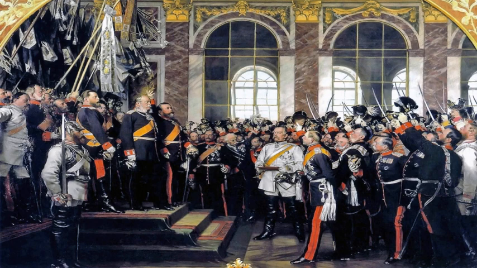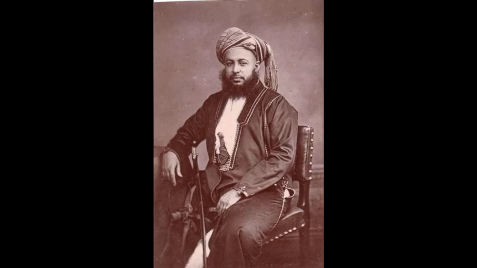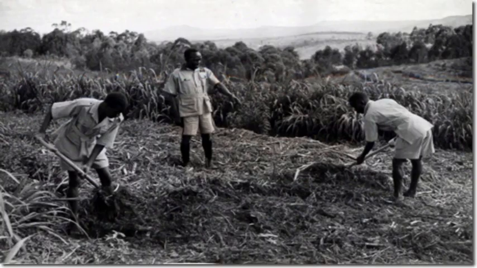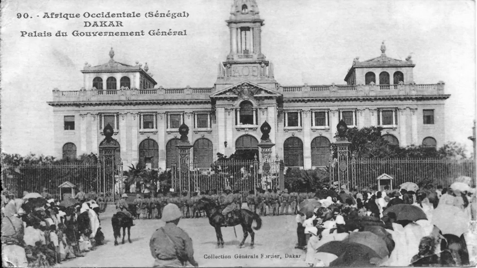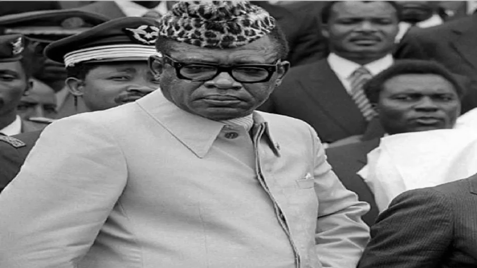The legacy of the Berlin Conference is complex and far-reaching. On the one hand, it contributed to the rapid colonization of Africa by European powers, leading to the exploitation of African resources and people. On the other hand, it also contributed to the rise of nationalism and anti-colonial movements in Africa, which eventually led to the decolonization of the continent.